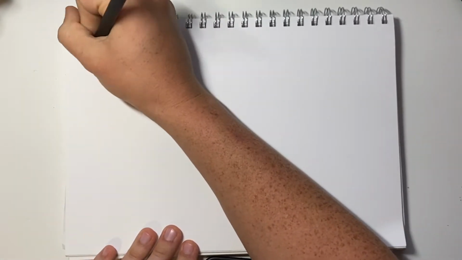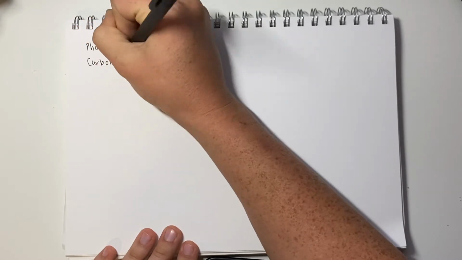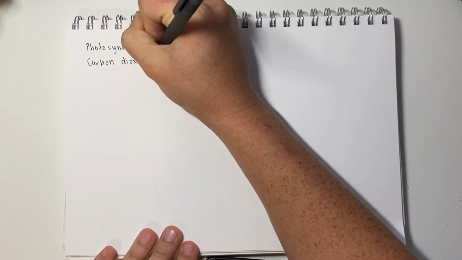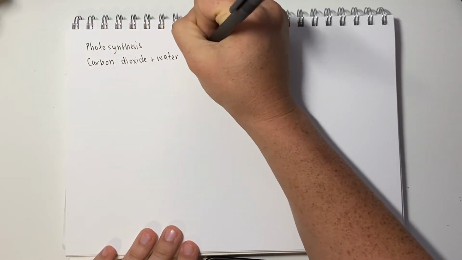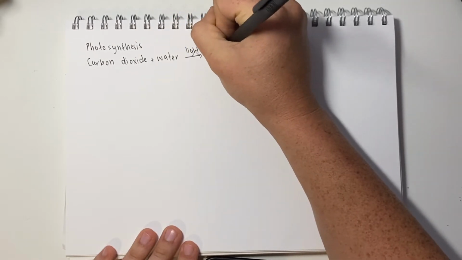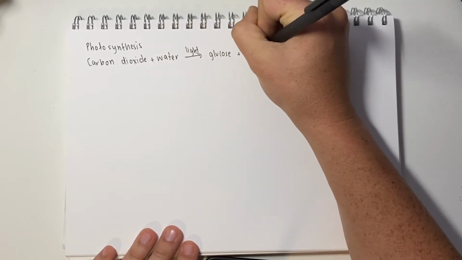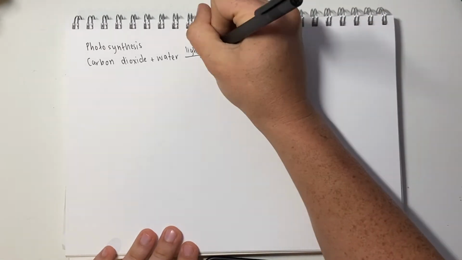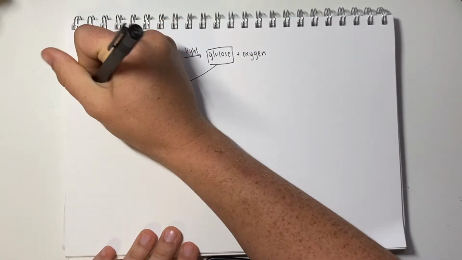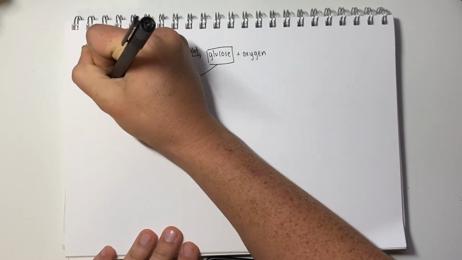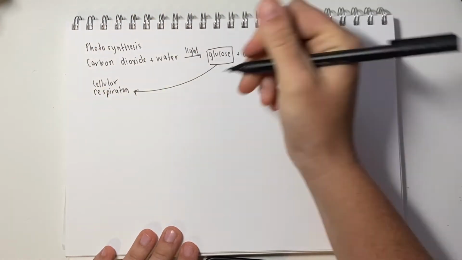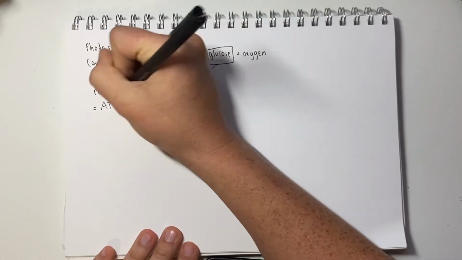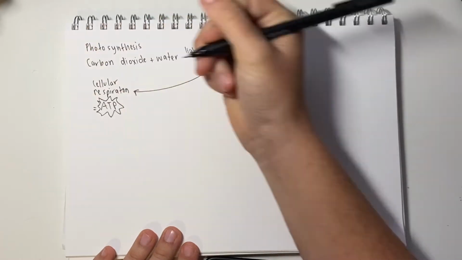Today we're going to be looking at the movement of products of photosynthesis. Let's start off by reviewing that photosynthesis equation. As you know, carbon dioxide and water in the presence of light produce glucose and oxygen. We know that chemical reaction happens in the chloroplasts of the leaves. That glucose is used by cellular respiration to be broken down into the energy molecule known as ATP.